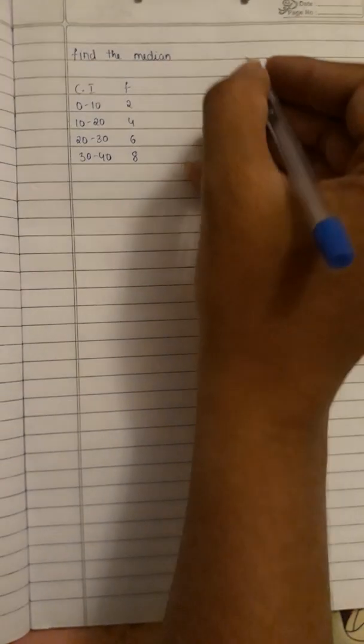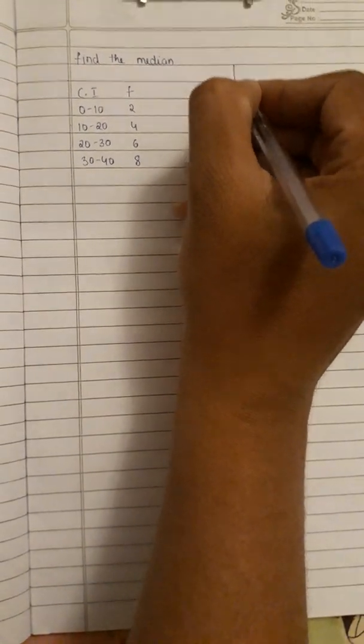Okay, so now we'll see how we find median under continuous series. Under continuous series we have to use two steps. Directly we cannot find median. We'll have to use two formulas to find median under continuous series. Now we'll look at the first formula first.